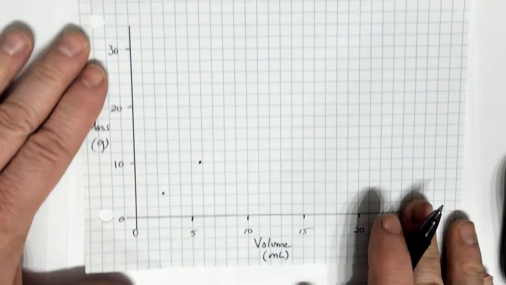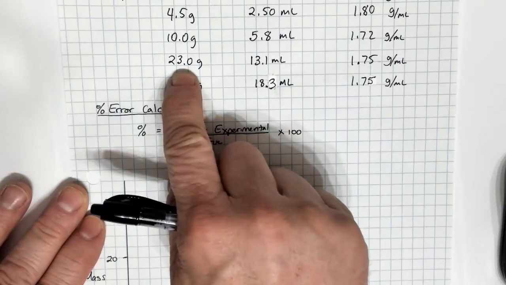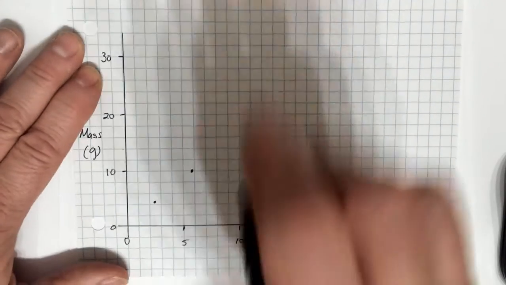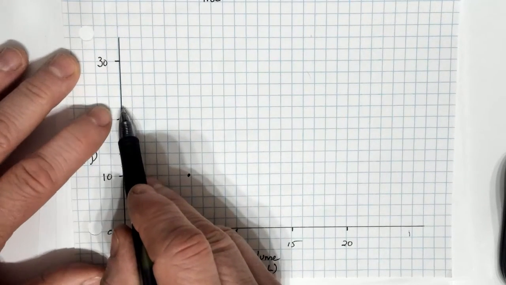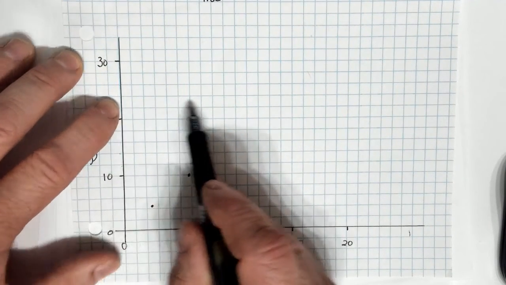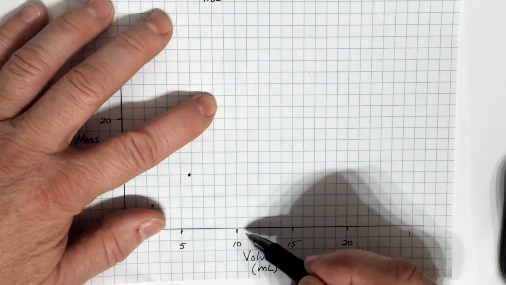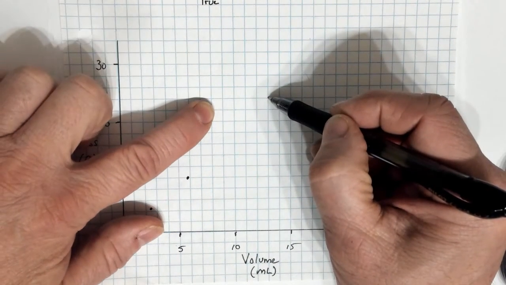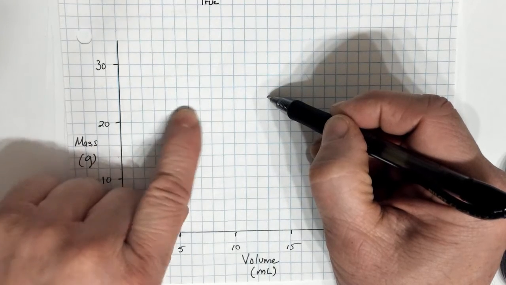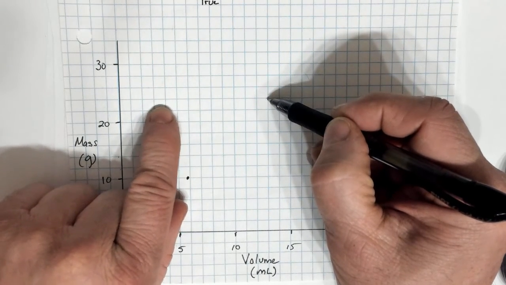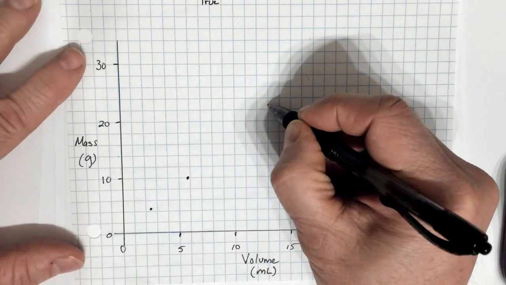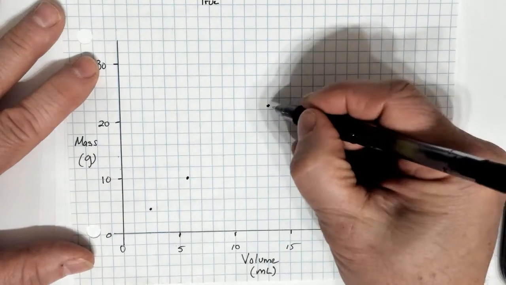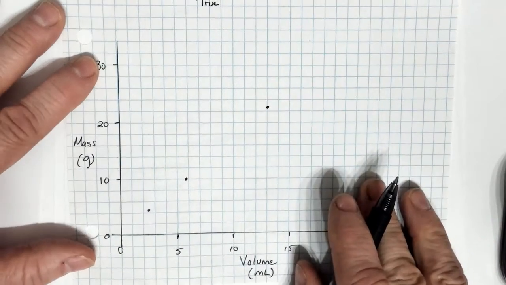Okay. Then the next one is going to be 23 for the mass and 13.1 for the volume. So 22, so 23 would be right here. And then I want to go over to 13.1, and it's just on the edge of a line of 13. Okay, so we have 22, and then 23 is in the middle, and it'd be right about here. Okay, so right about there is my best guess. Just a little bit over that line, on a hair, if I can point it out.